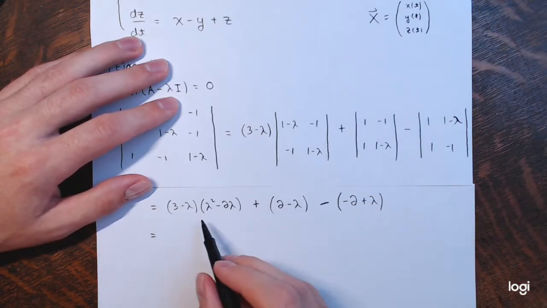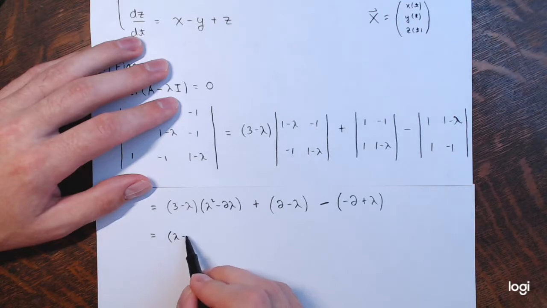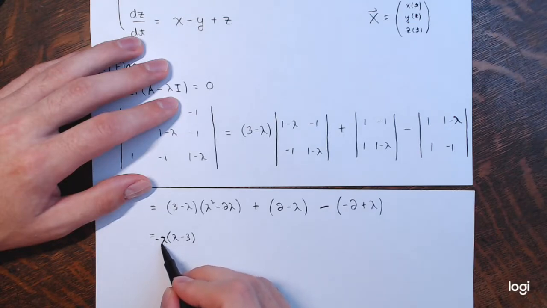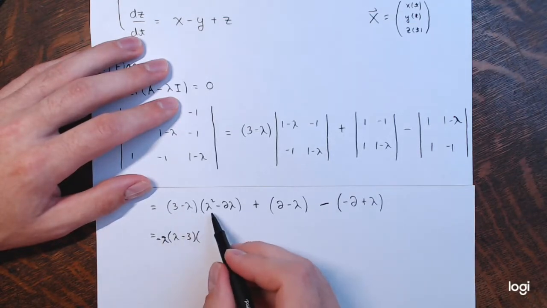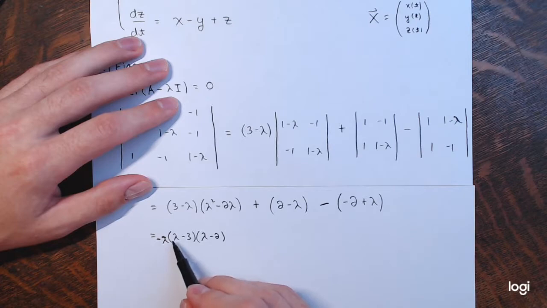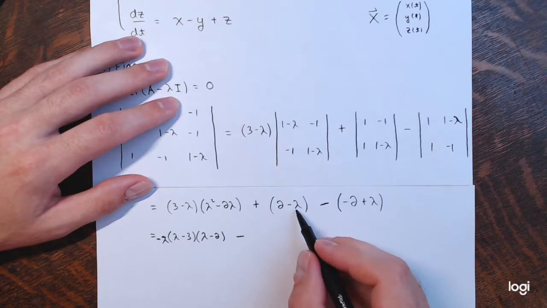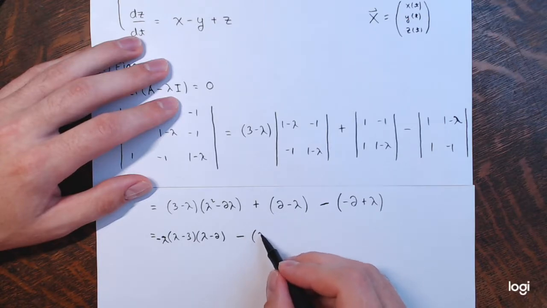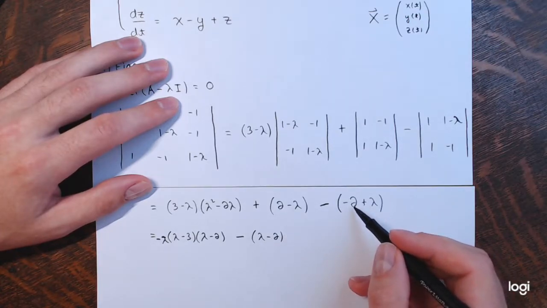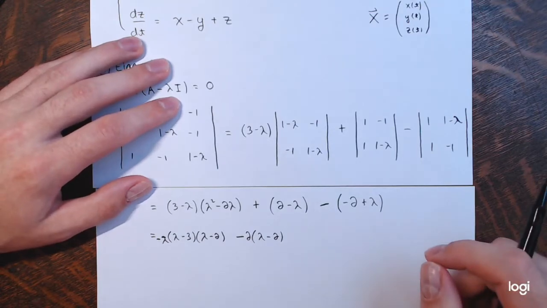Now I'm factoring each term. Now what I'm going to do here is I'm going to pull a negative 1 out of this, make it lambda minus 3. Pull the negative 1 out. And I'll also pull lambda out of this factor, so we have minus lambda times lambda minus 3 times lambda minus 2. So we have negative lambda times lambda minus 3 times lambda minus 2 for this first product. Then I'm going to pull a negative out of this second term, minus the quantity lambda minus 2, and then keep the last one the way it is. Now, this is also minus lambda minus 2. So I have 2 of these. So it's minus 2 times lambda minus 2.